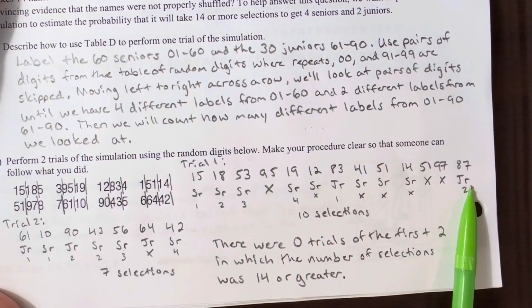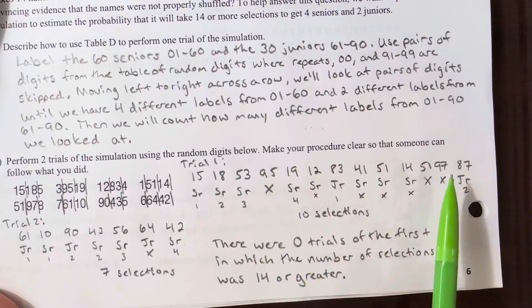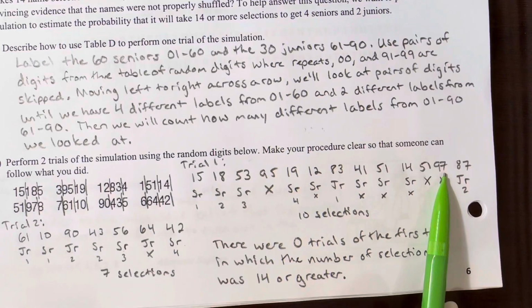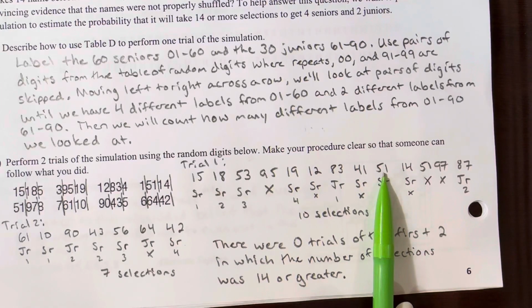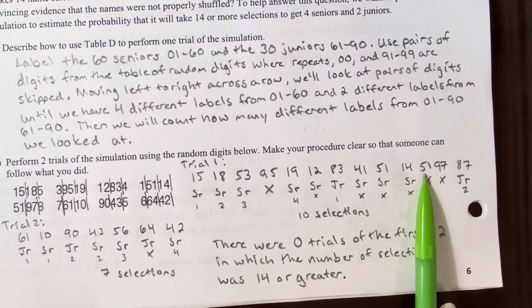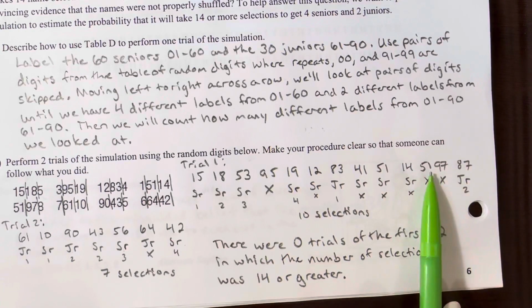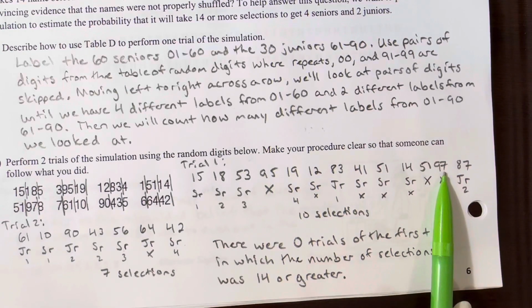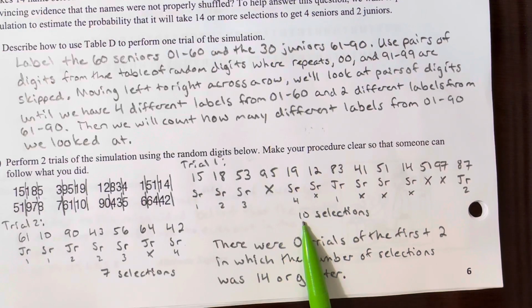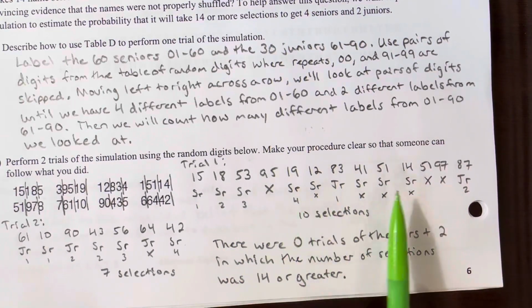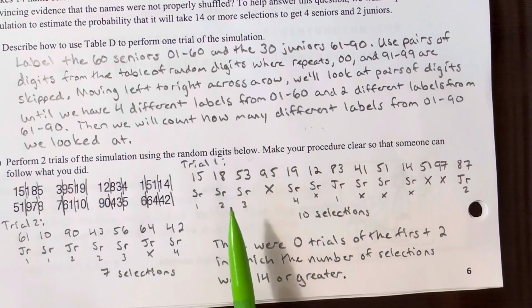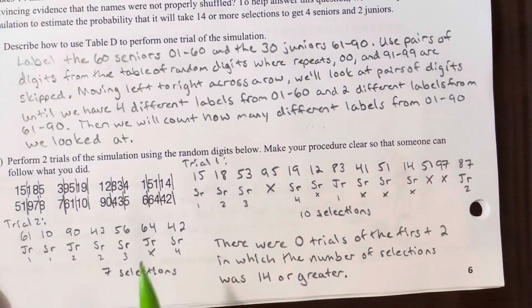10 selections. Remember, the numbers that are not labels would not have matched up with anyone's name, which means they wouldn't have been in the hat to be selected. Once we would have pulled someone's name, it would no longer have been in the hat to be selected, so this 51 could not have occurred another time, which is why these 3 numbers are not being counted when we count up the number of selections. That's why those just have a large X, and I'm only counting up numbers that would have corresponded to different seniors or juniors that were selected.